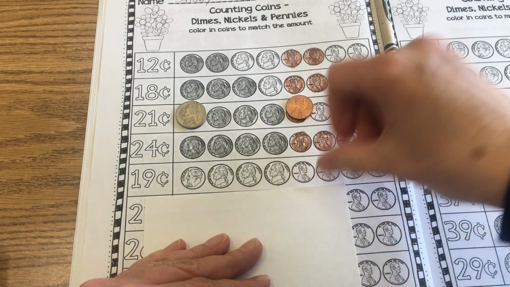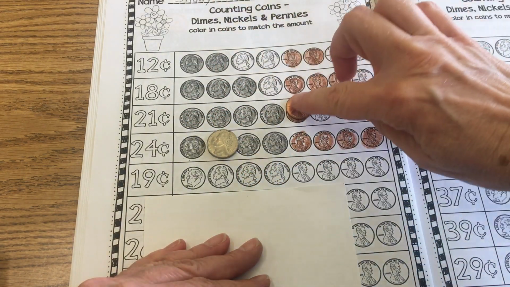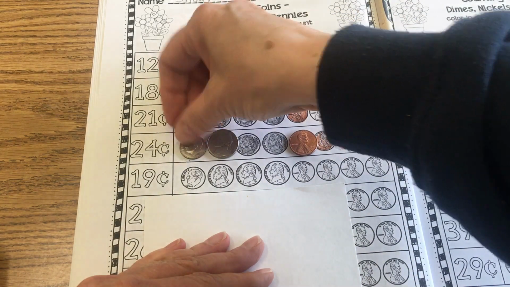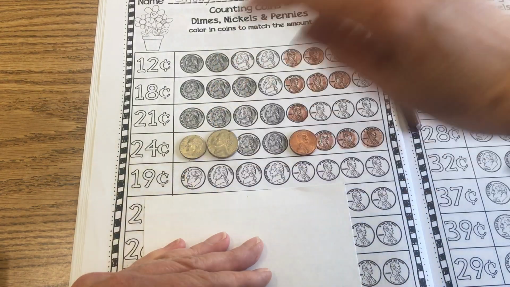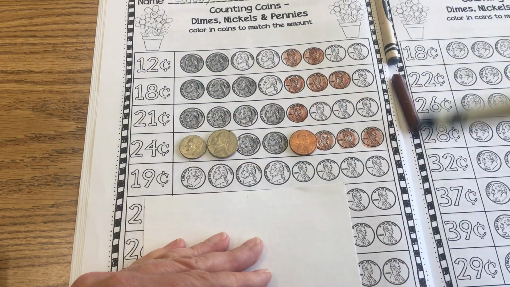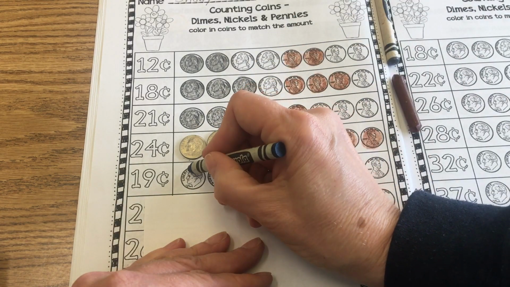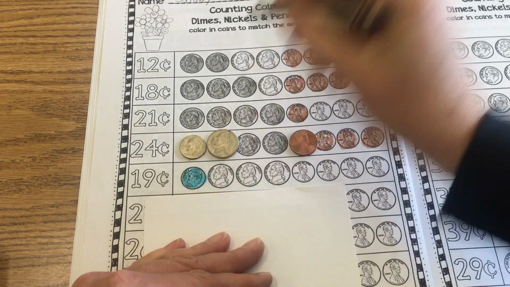The next one is saying 19 cents. So we have nickel, penny, and we get to add our dime in here. Okay, so there's a dime. There is 1 dime right there. You'll see that that matches the face right there. So this is where you get to choose any other color. And I chose a blue crayon. So I'm going to color my dime. So that's 10 cents.